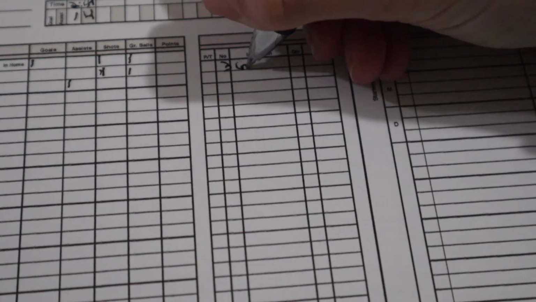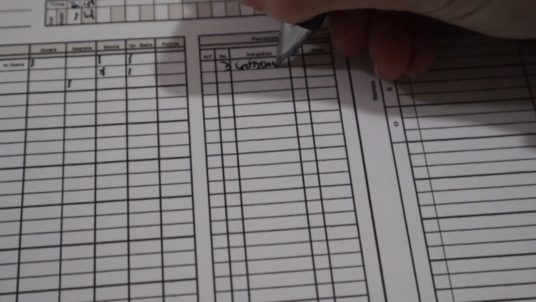So we're going to say number 3 got a penalty. You're going to put what the penalty was. So we're going to say it was cross-checking. You're going to put the quarter, so we'll say this happened in the first quarter, and then you're going to put the time of the penalty, so that you know when it happened as well. So we're going to say it happened at 5 minutes and 2 seconds.